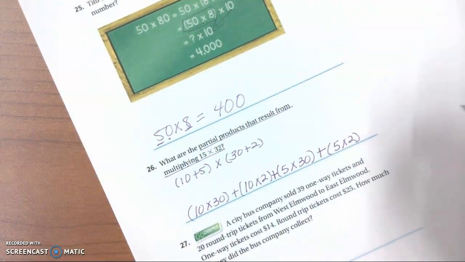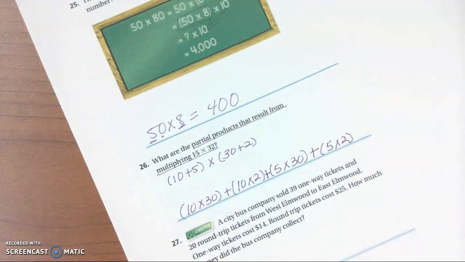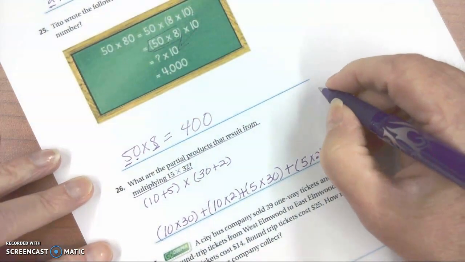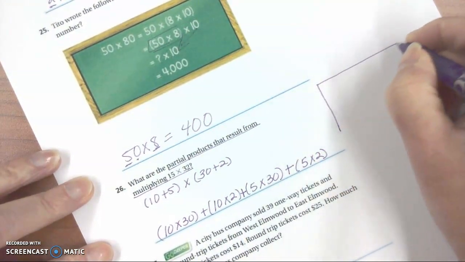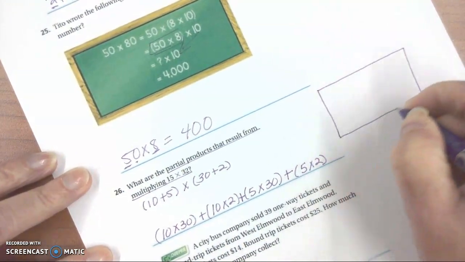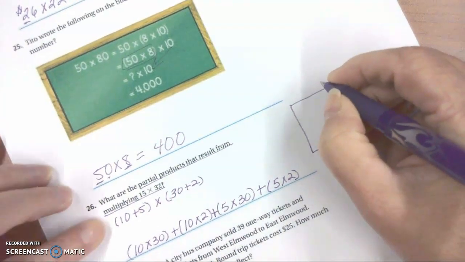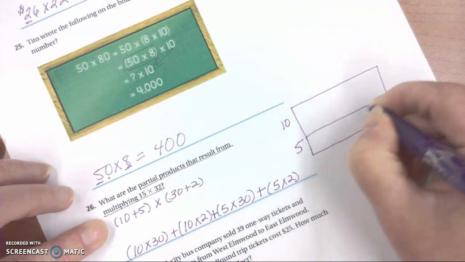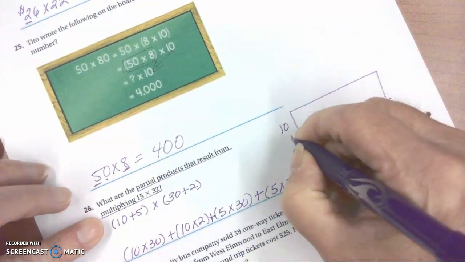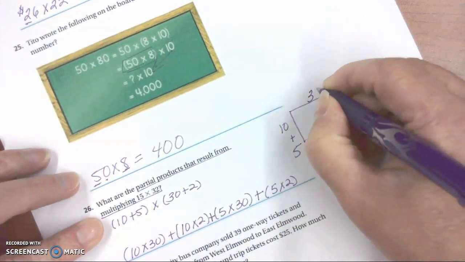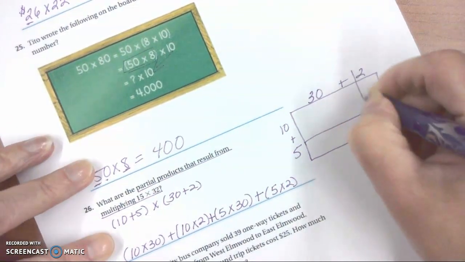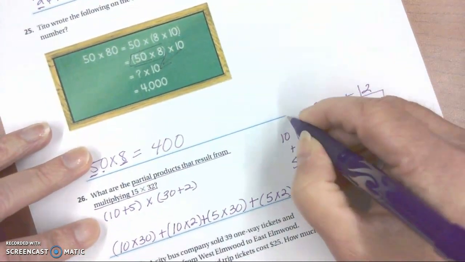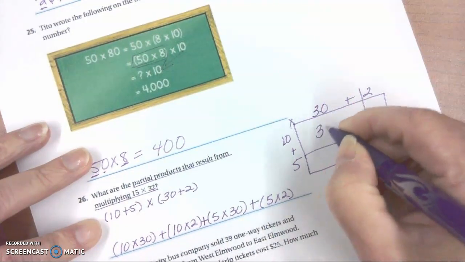If you wanted to look at that in an area model, you can, and you'll be learning all about that eventually, but it looks like this. I'll give you a little preview of what that looks like. So we're going to decompose 15 into 10 and 5, and we're going to decompose 32 into 30 plus 2 here. And we're going to multiply. 10 times 30 is 300.